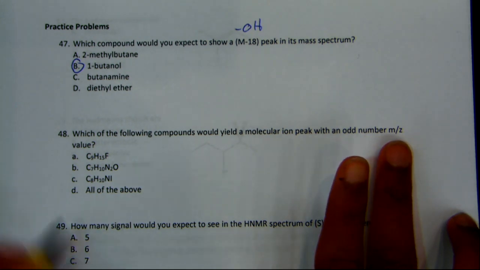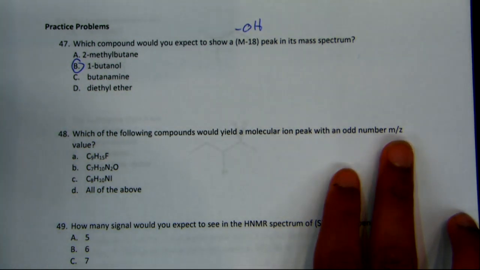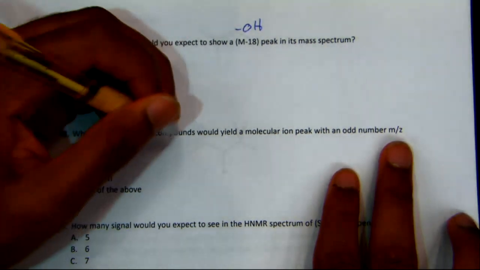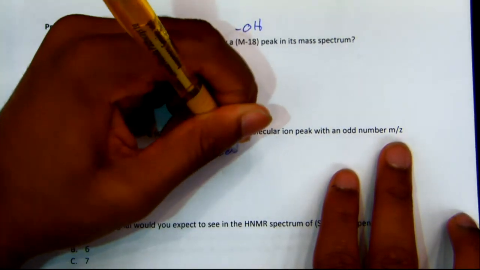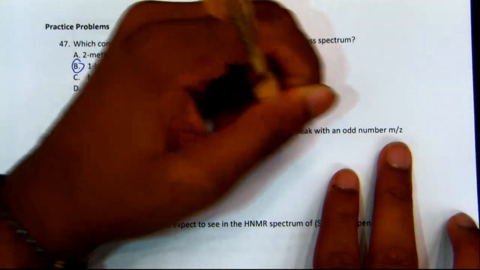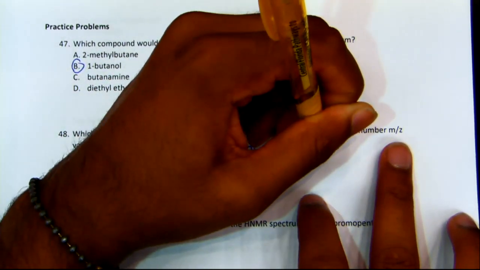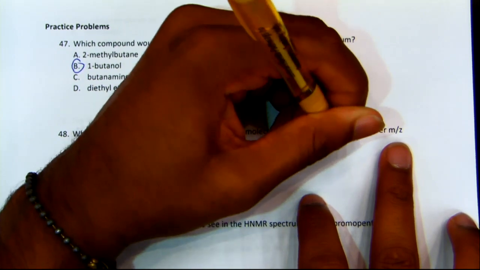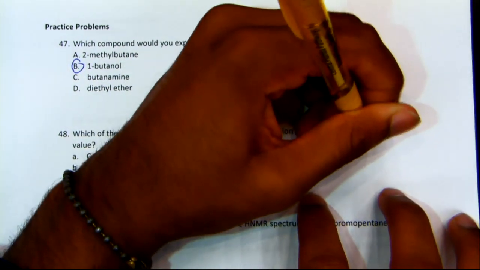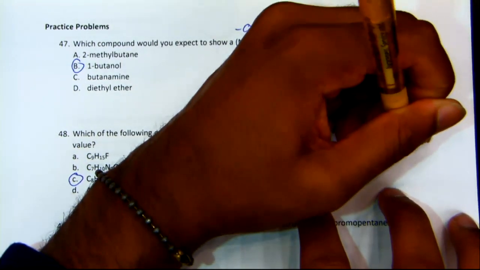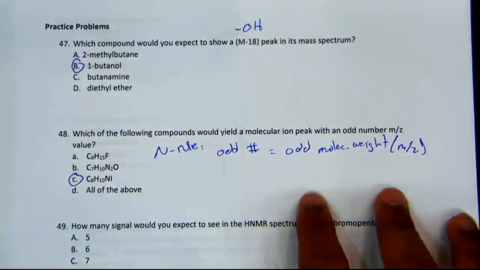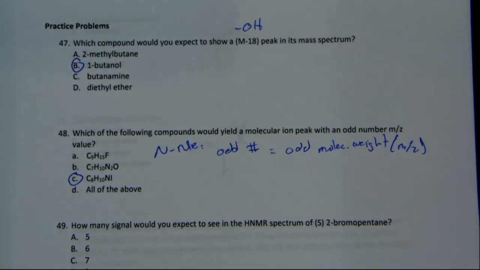So whatever has an odd number of nitrogens, which is C. That's the N rule.